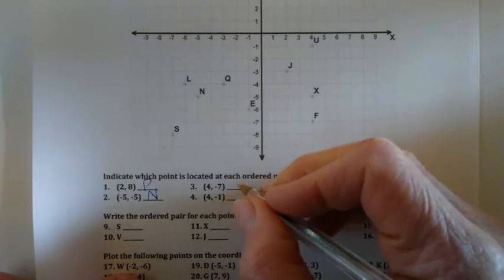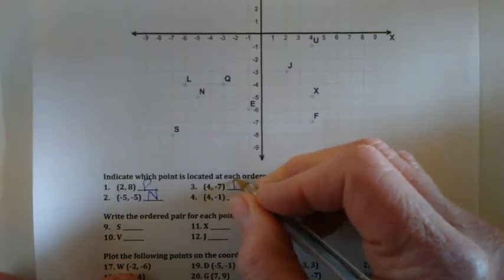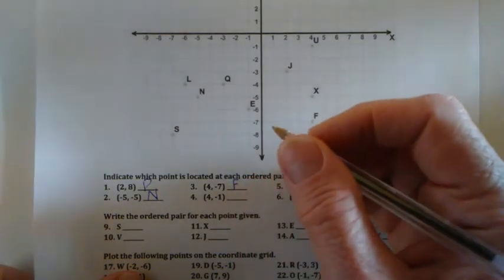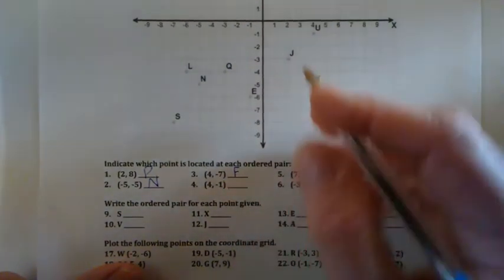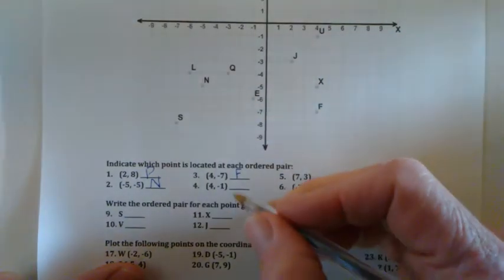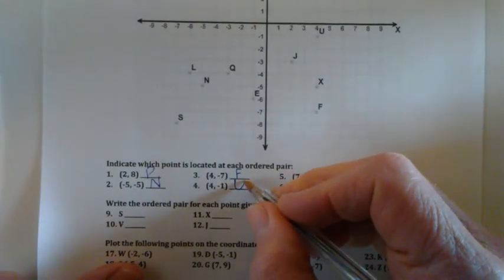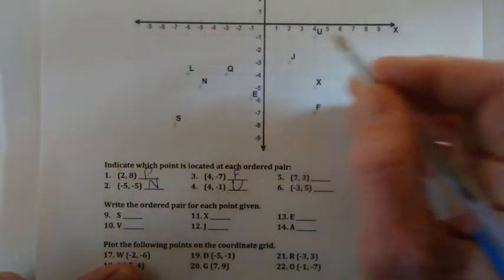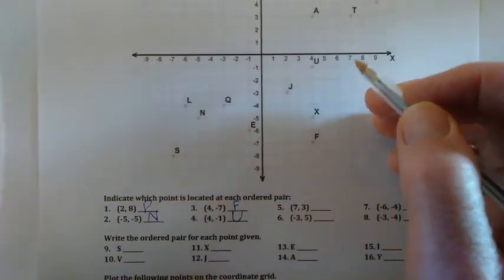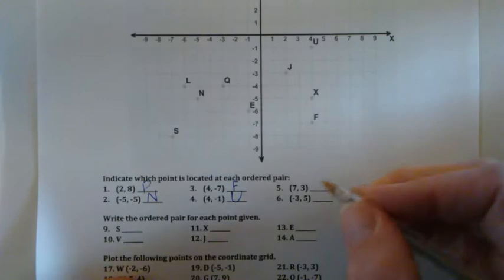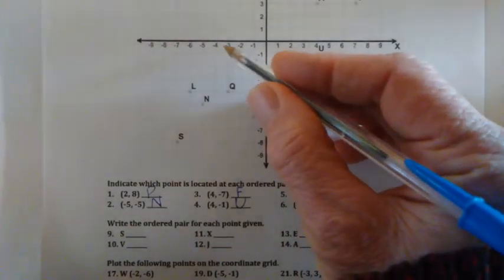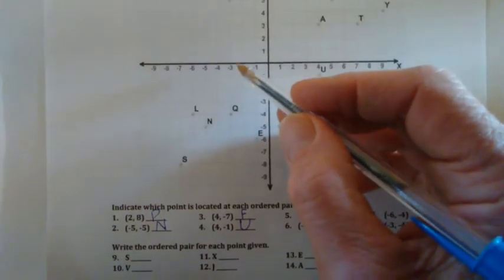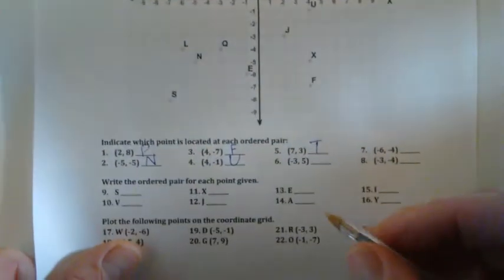F. The biggest mistake people typically make is they forget which goes first. X comes before Y in the alphabet, so do your X and then your Y. 4, negative 1. 4, negative 1. U. 7 comma 3. 7, I want to go up 3. 1, 2, 3. T. Negative 3 comma 5. Negative 3, 5. Whoop. Oh, up. Negative 3, 5 is positive. M.